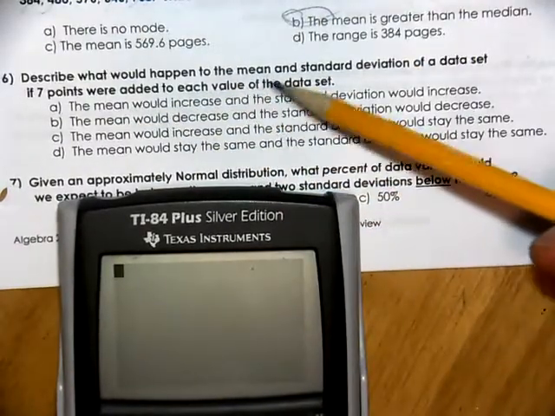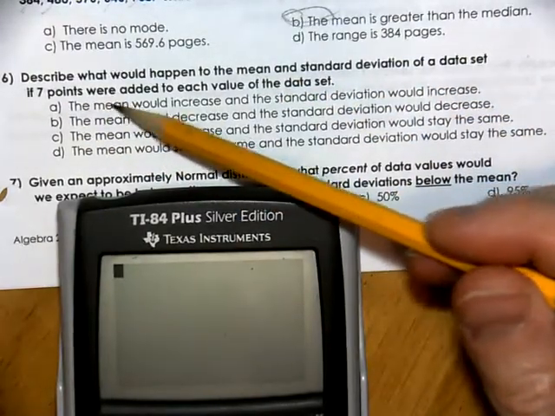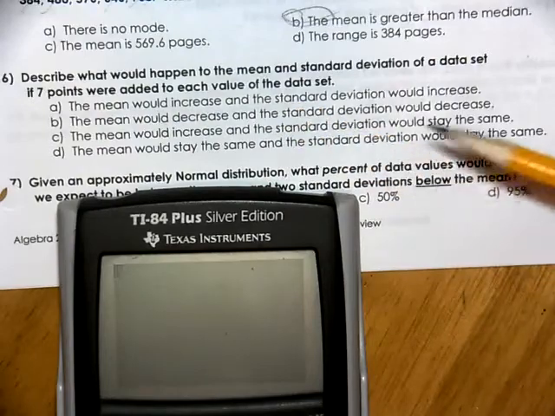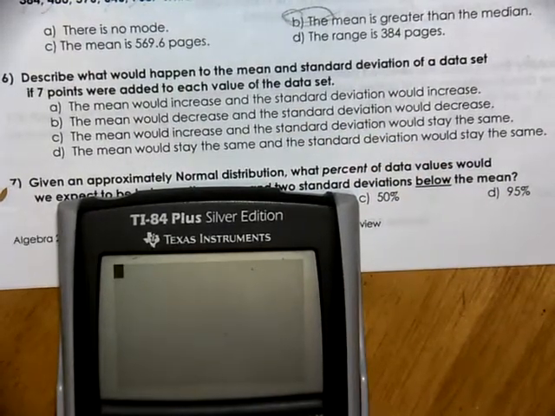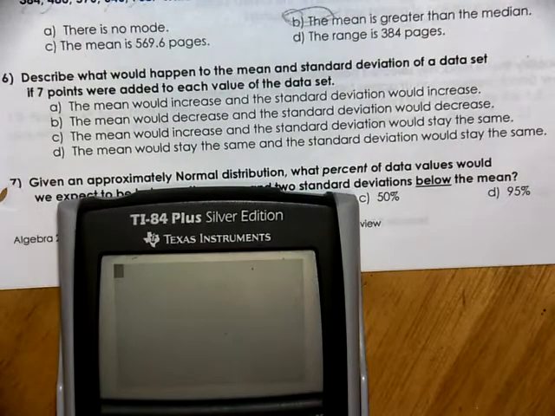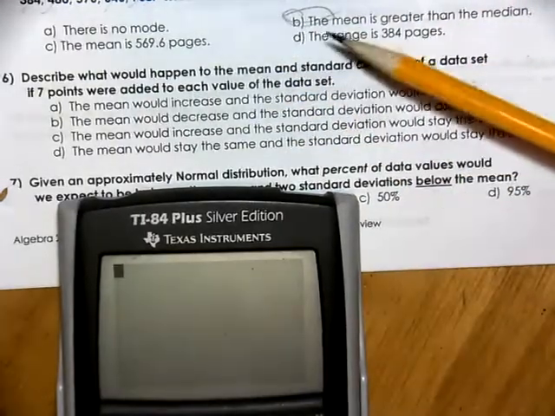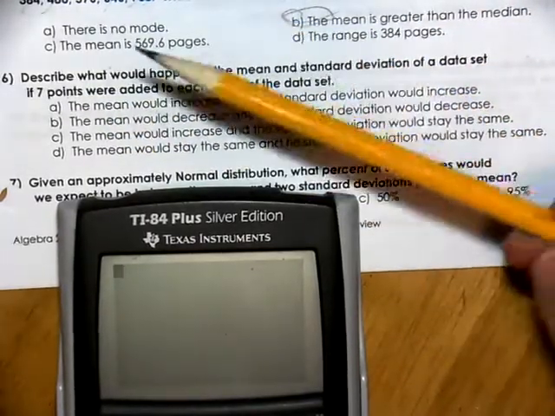Describe what happens to a mean and the standard deviation of a data set if 7 points are added to each value of a data set. The standard deviation, that explains how the data is spread out. If you add the same amount to every piece of the data set, they're still spread out the same way. They're bigger numbers, but they're still spread out the same way. The mean would get bigger, and it would get bigger by that 7 points.